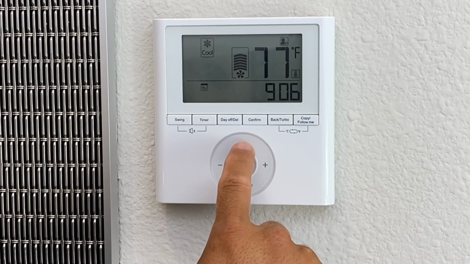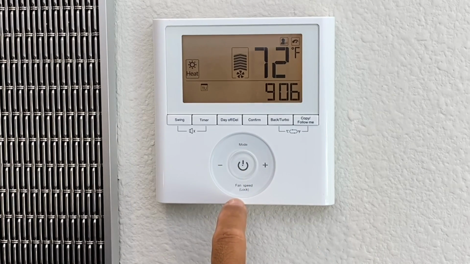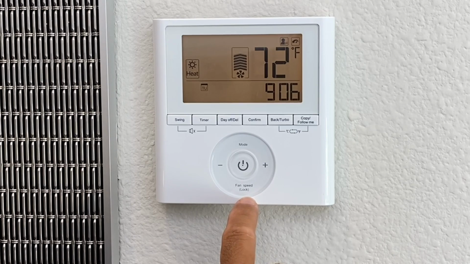The mode is used to change your modes. The minus or plus button is to change the temperature. The fan speed is to lower or raise the fan speed. If you press it for 3 seconds, you can also lock your thermostat. To unlock it, press the button once more.